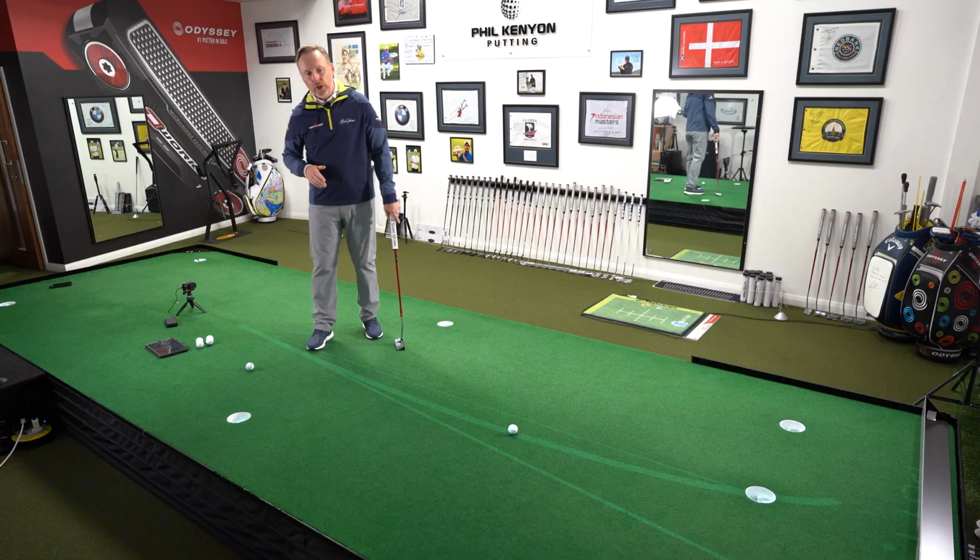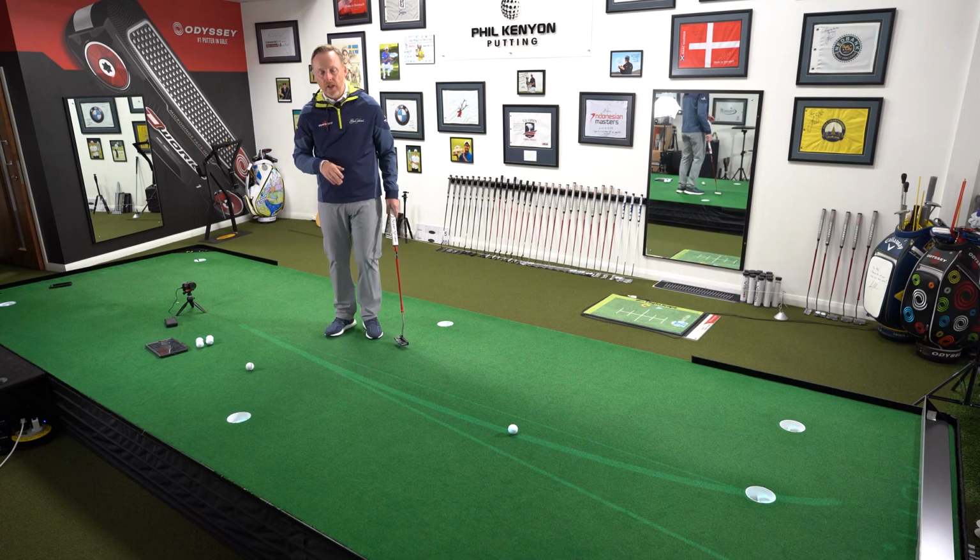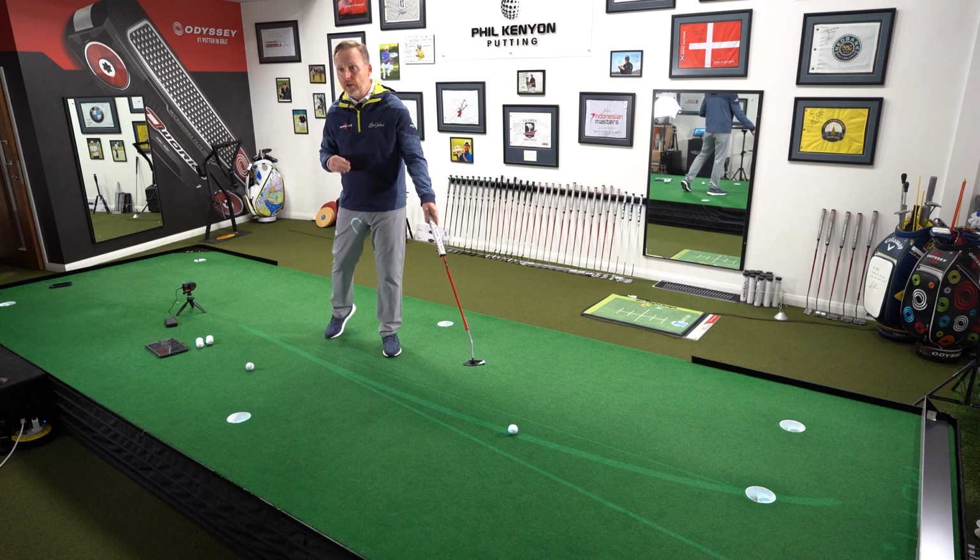So, very simple concept for you to go and practice. If you're someone that misses putts low, you can visualize the curve, then pick a point at two-thirds along the length of the putt, double that distance from the baseline. That's your aim line. That's going to help you start putts on line and hopefully hole more putts.